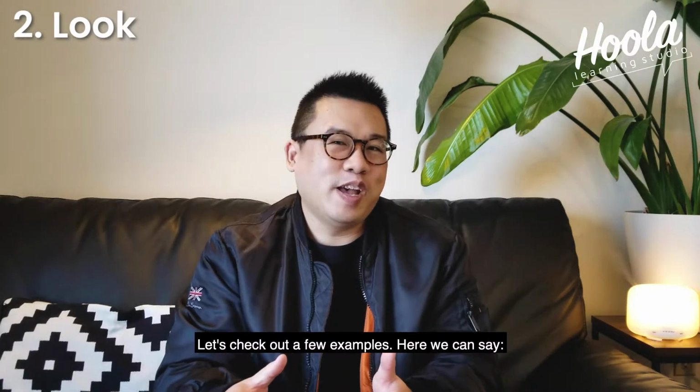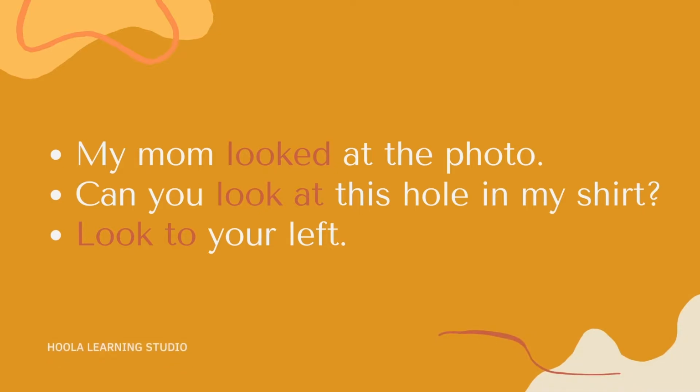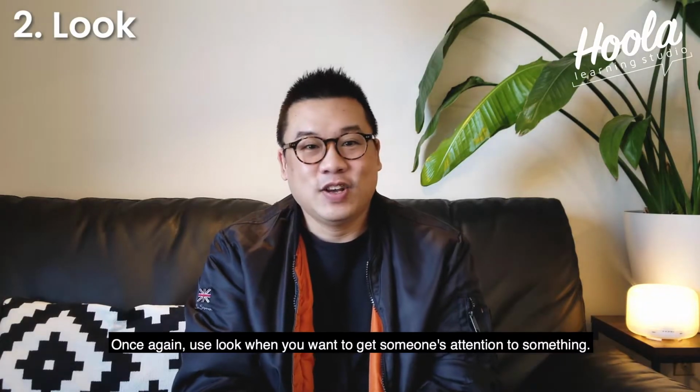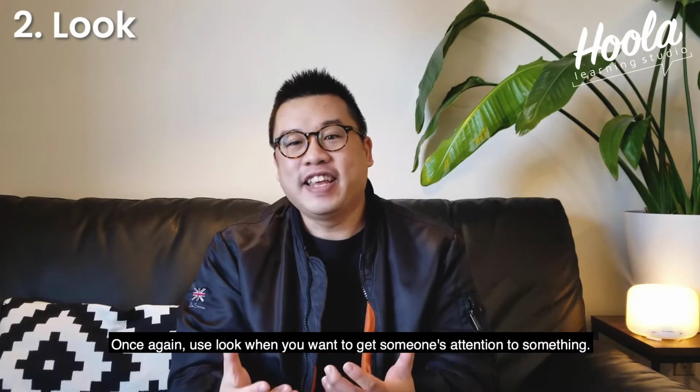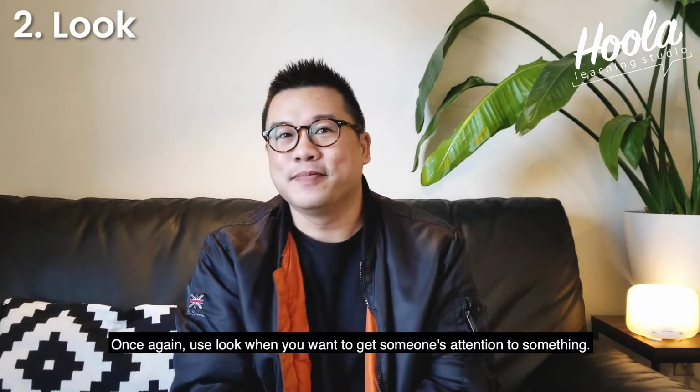Let's check out a few examples. Here we can say, my mum looked at the photo. Can you look at this hole in my shirt? Look to your left. Once again, use look when you want to get someone's attention to something.